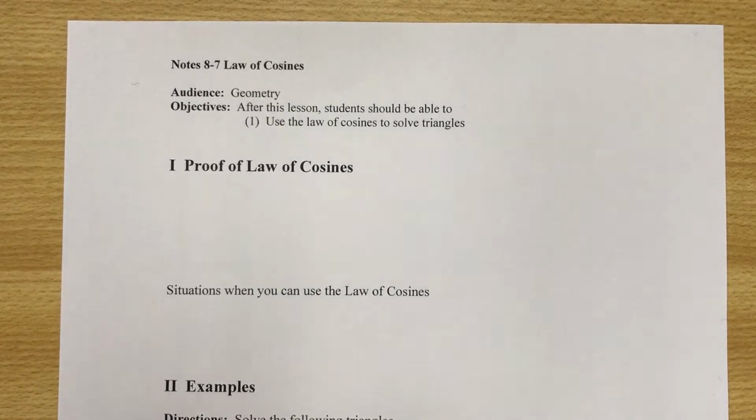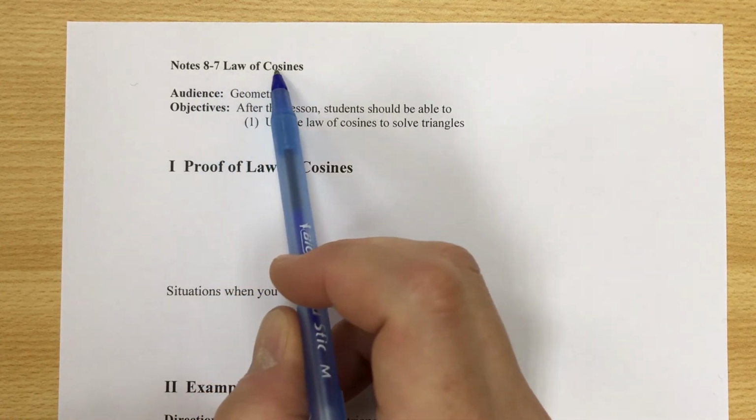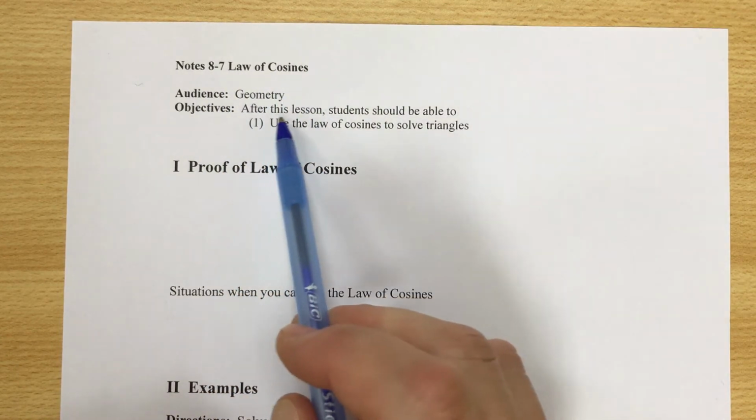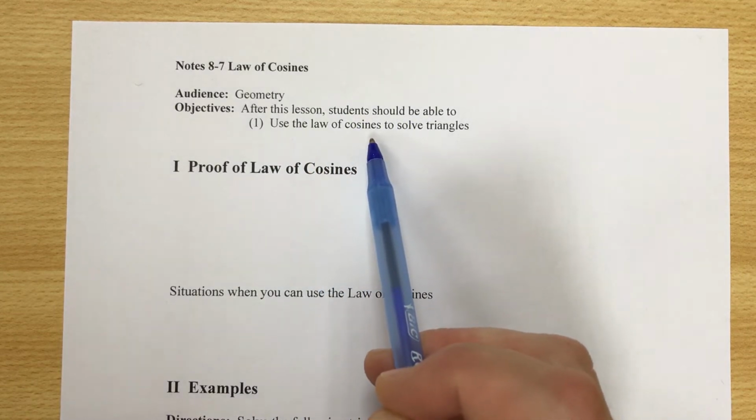Okay, geometry fans, our topic for today, this is Notes 8-7, the law of cosines. After this lesson, students should be able to use the law of cosines to solve triangles.